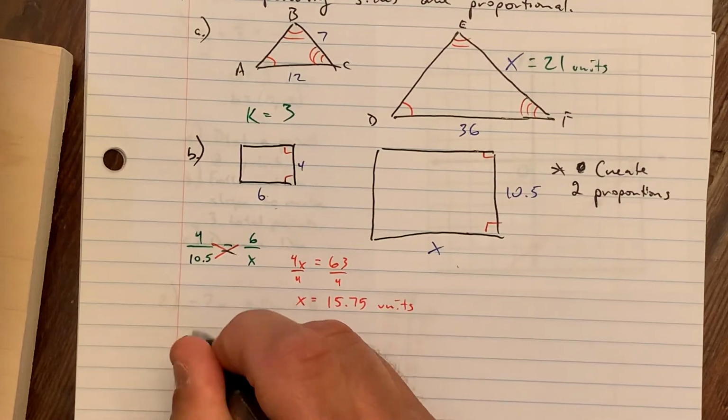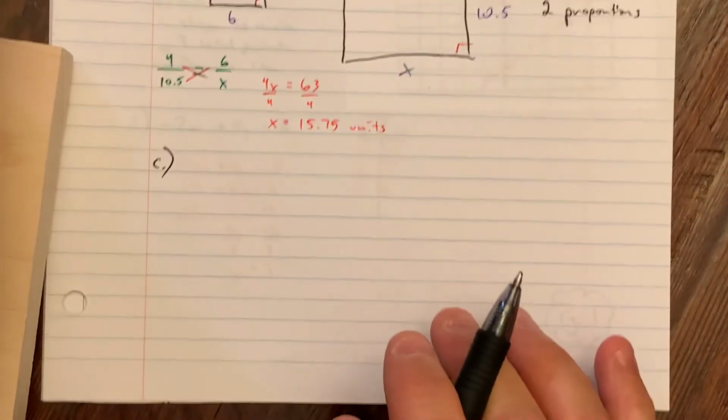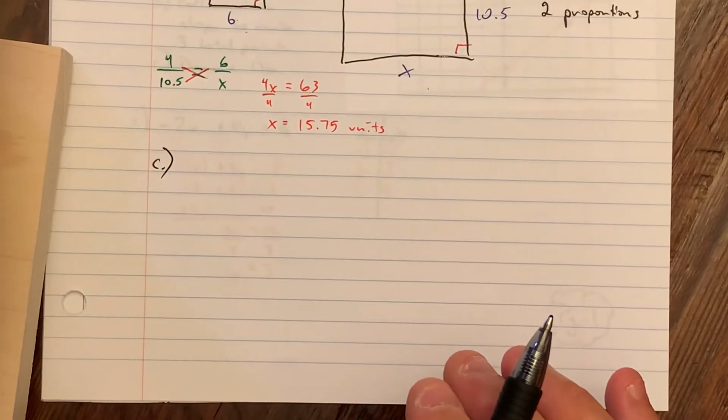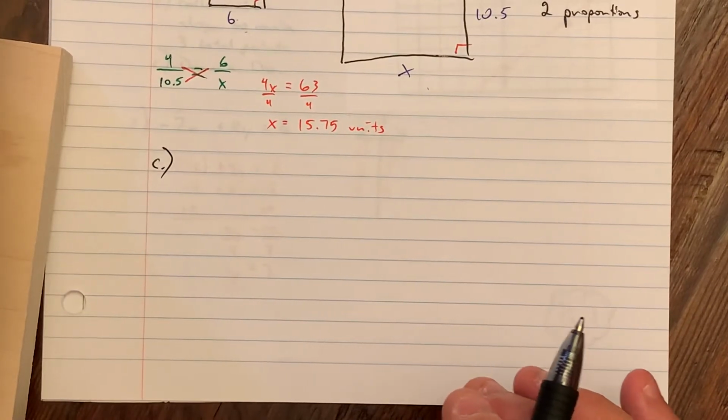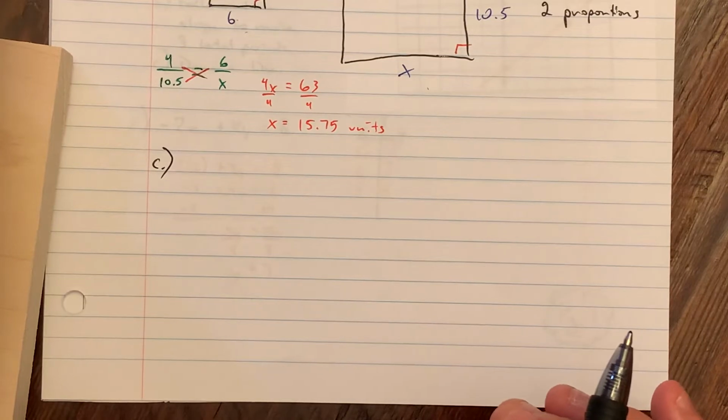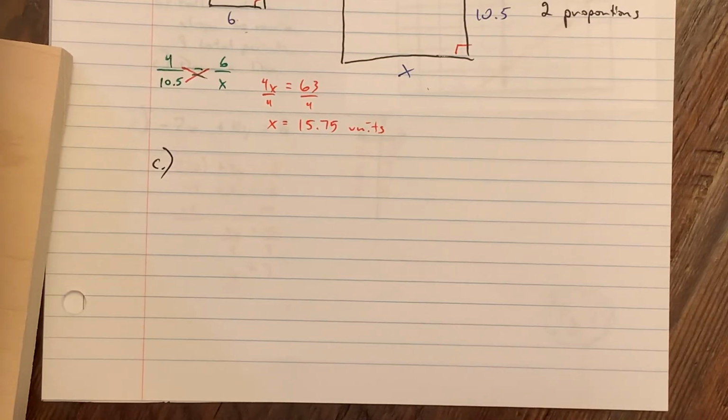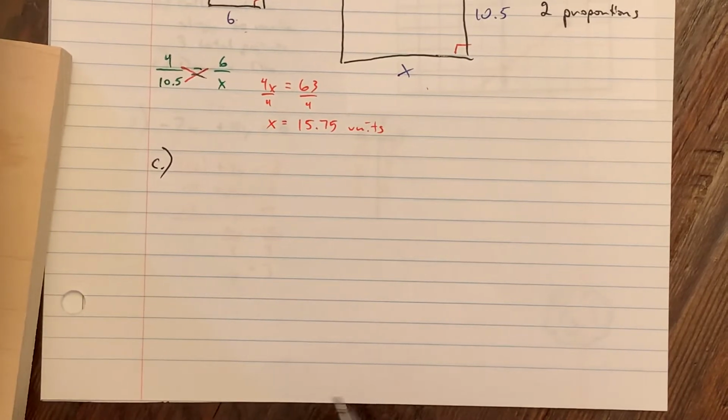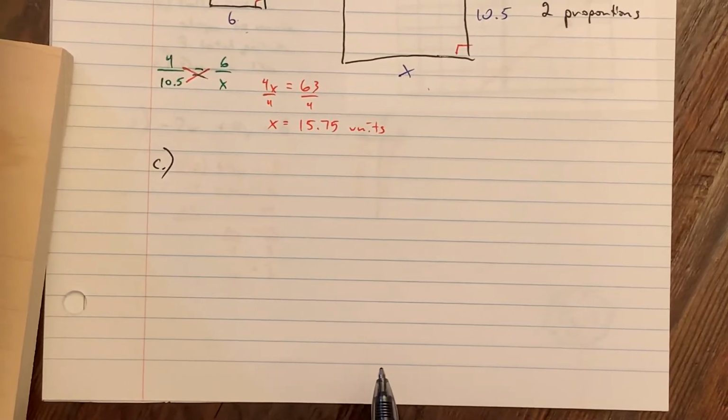Example C is our last example of doing something similar to this. Before we get to that point, though, our movie quote for today is, if I could only have one food to eat for the rest of my life, that's easy. Pez. Cherry flavor Pez. No question about it. From a classic movie, one of my favorites.